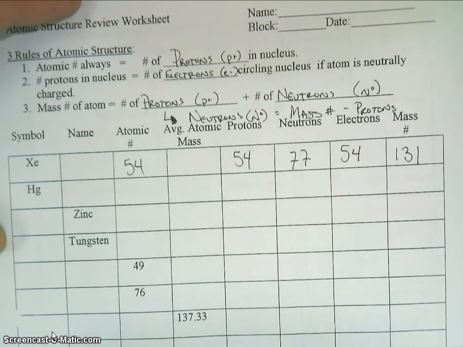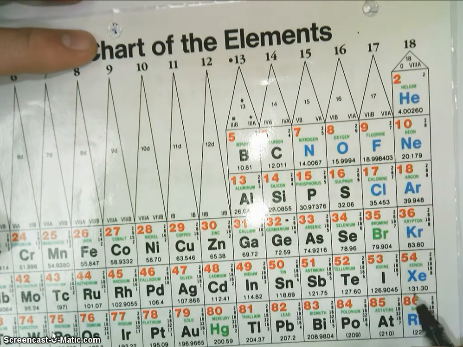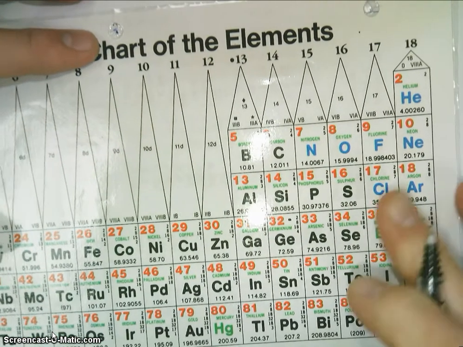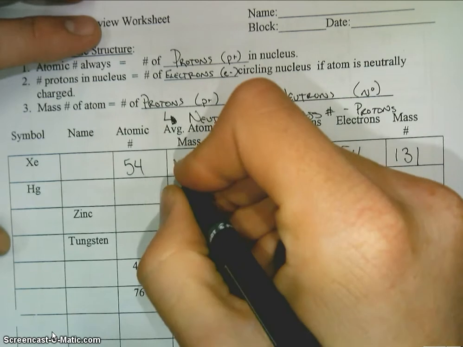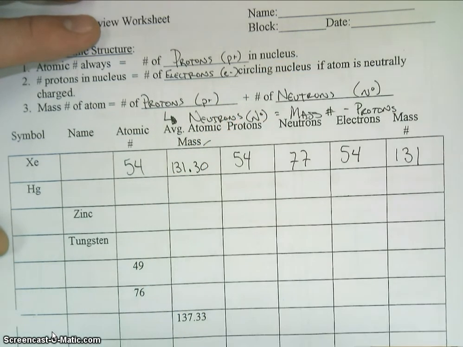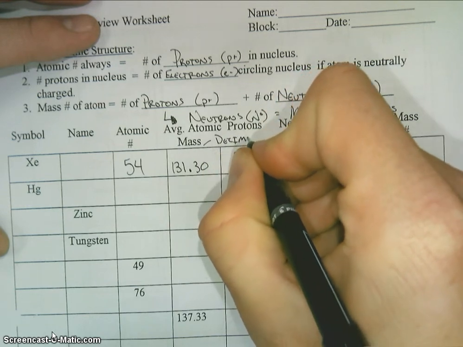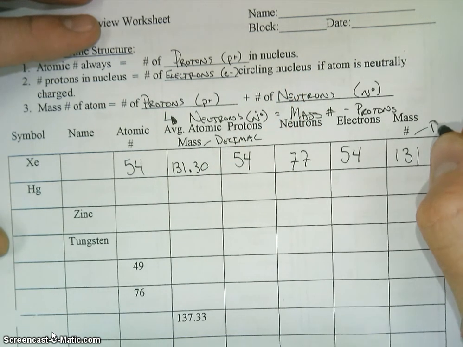Now, going back to average atomic mass: average atomic mass is going to be that number, but the whole number, so it's going to be 131.30. By the way, make a note to yourself that average atomic mass is going to be a decimal, and your mass number we round.